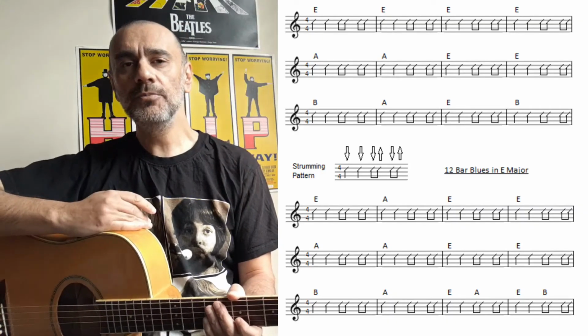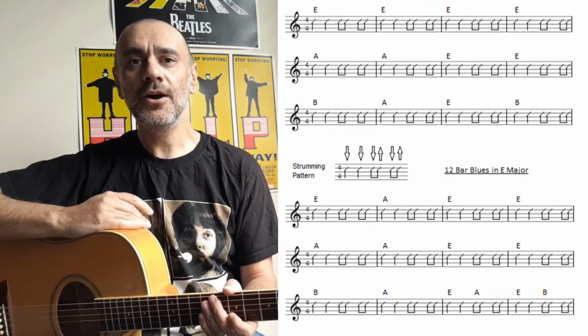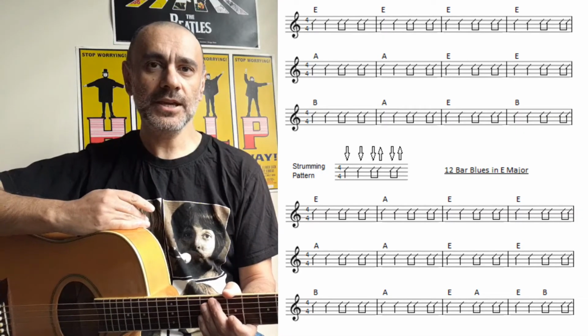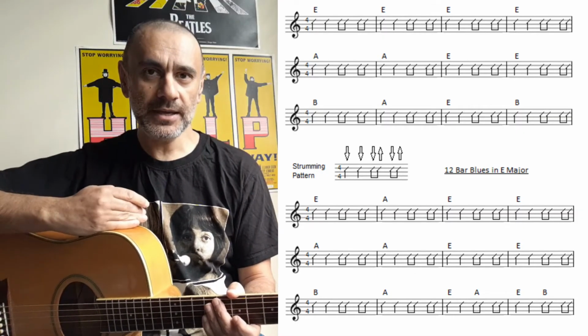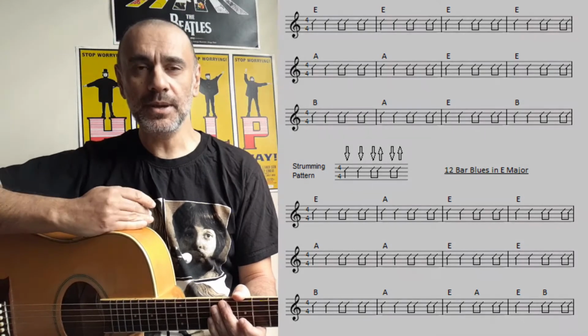And it's the final 2 bars where the change really occurs. And if you see, there are now half bars of E, A, E and B.